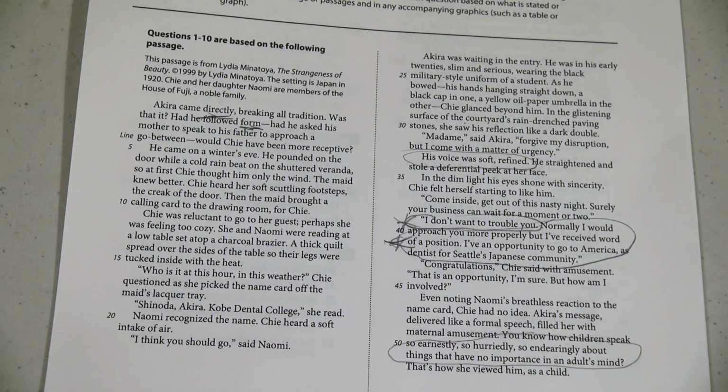"Come inside, get out of this nasty night. Surely your business can wait for a moment or two." "I don't want to trouble you. Normally I would approach you more properly, but I've received word of a position. I have an opportunity to go to America as a dentist for Seattle's Japanese community." "Congratulations," Chi said with amusement. "That is an opportunity, I'm sure. But how am I involved?" Even noting Naomi's breathless reaction to the name card, Chi had no idea. Akira's message, delivered like a formal speech, filled her with maternal amusement.